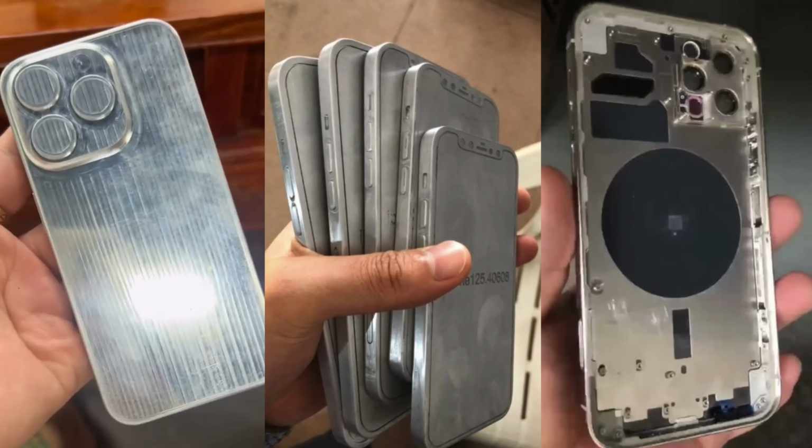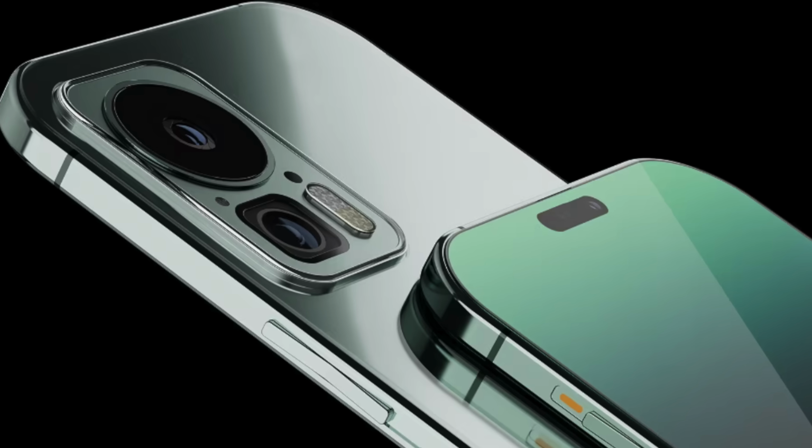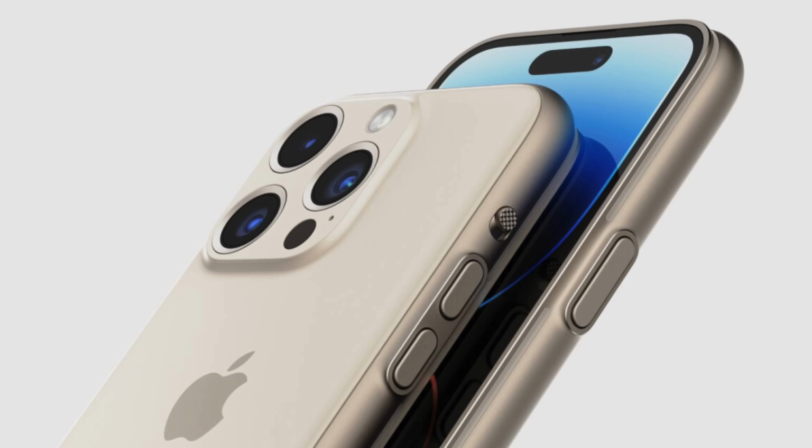Hey guys, it's Justine, and today we are going to try to find the iPhone from the future. I love looking at rumors and leaks and seeing renders of phones that we might see in the future. But today we're gonna get a little bit of assistance from AI.